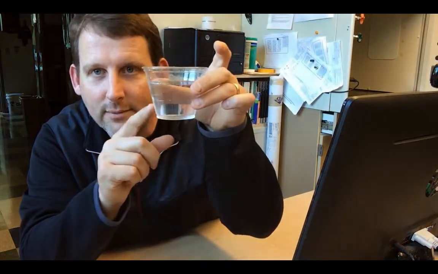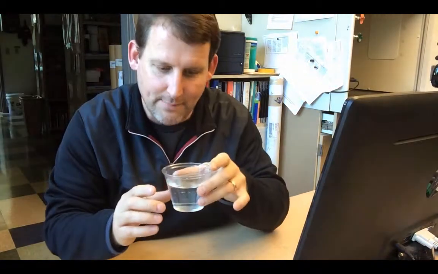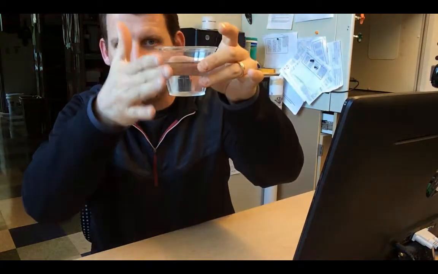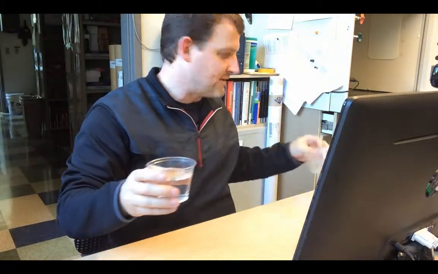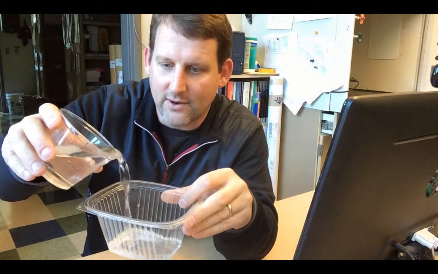So we have a liquid. I have it here in this round bottom container called a cup, and it's nice and round. I see the shape of the water is tapering in like this. It's got a round bottom and a round top. And then I'm just going to pour this into this square bottomed container, rectangular container.